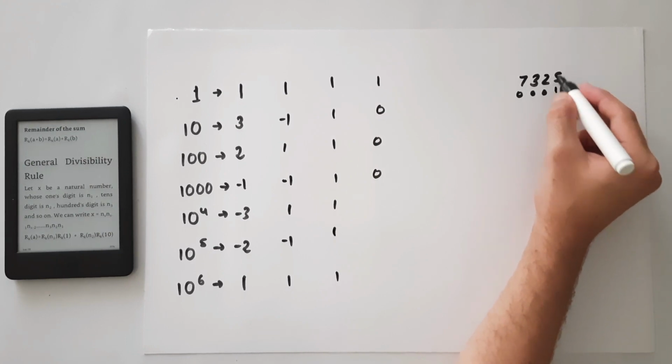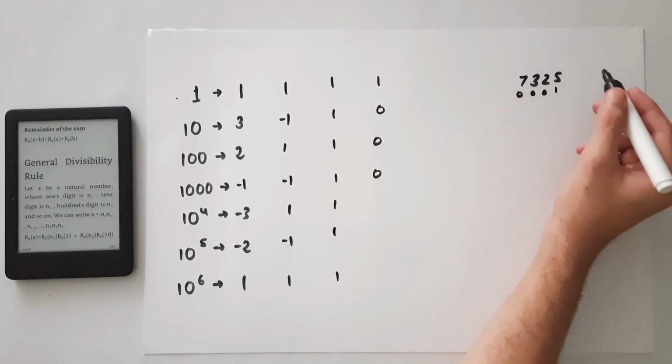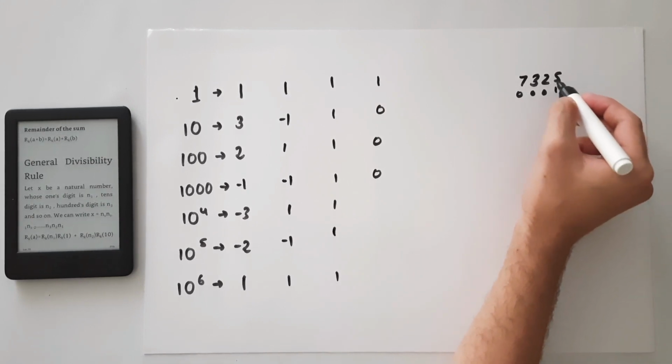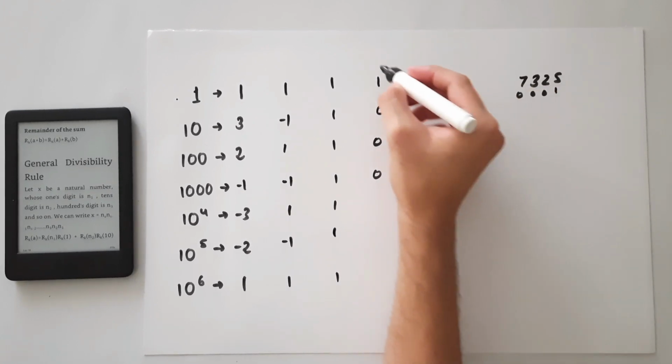And you have to just check the last digit, because if you multiply all these, this will be 0. So 5 ones are 5. So you have to actually check whether 5 ones are 5, and whether 5 is divisible by 2 or not. So this is the divisible.